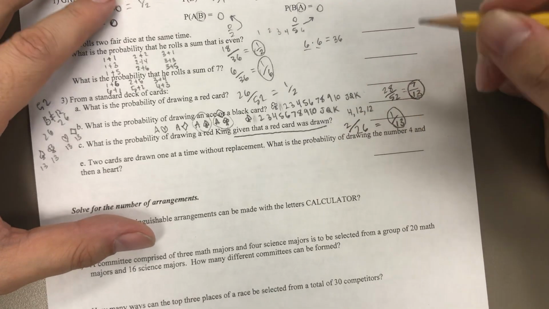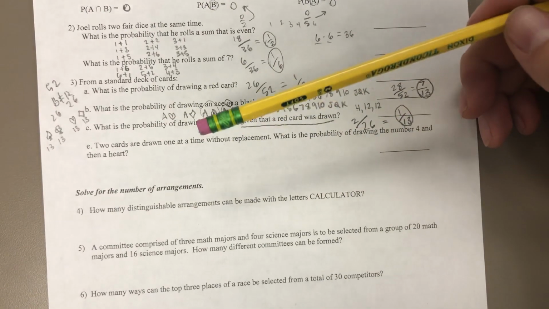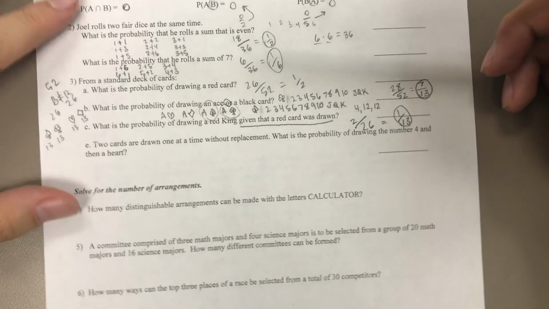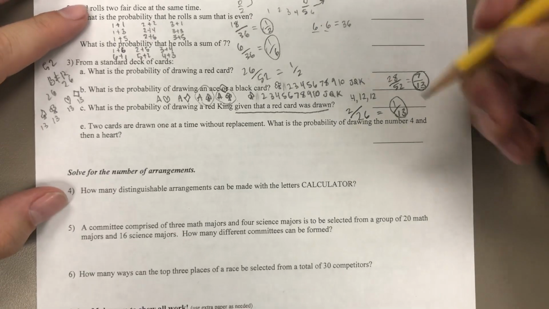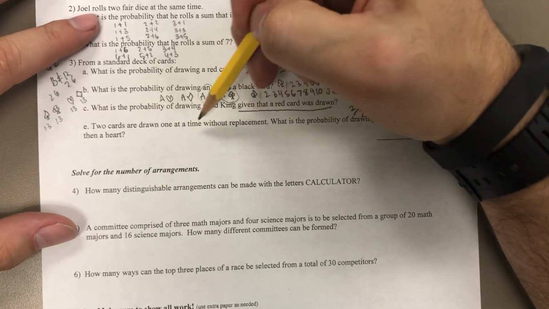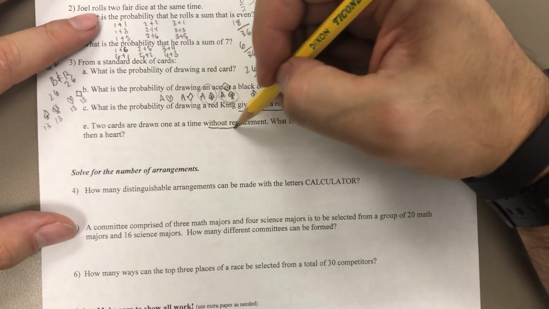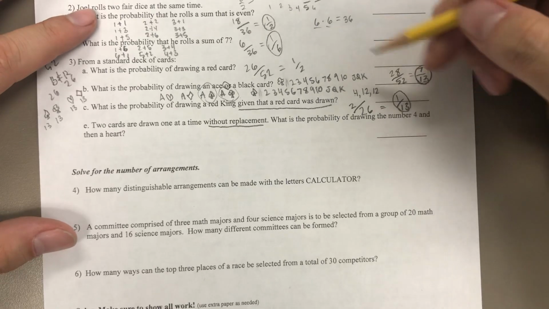So there's our answer. Now, 3E would be a problem that I would say is a little bit too difficult for the scope of a test, especially one where we're just going through the basics of probability. Because this one says 2 cards are drawn at a time without replacement, so the cards aren't replaced back in there. What's the probability of drawing a 4 and then a heart?